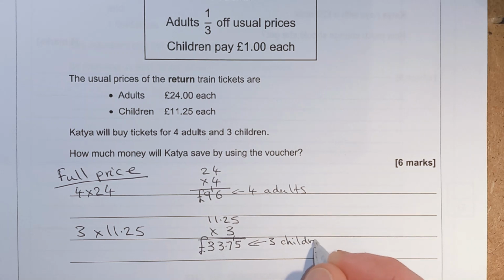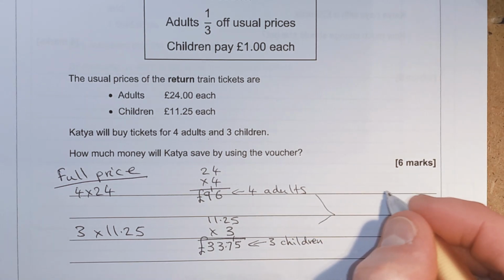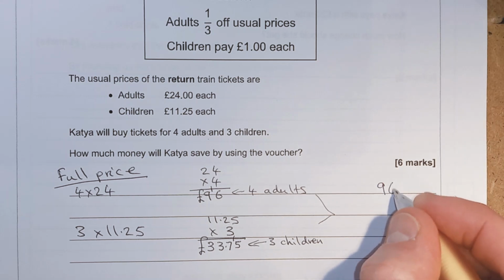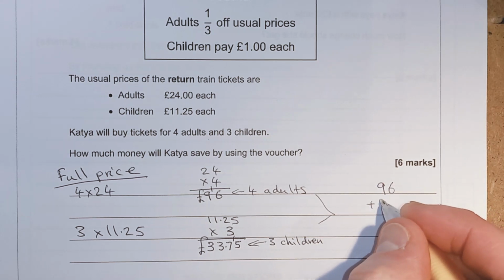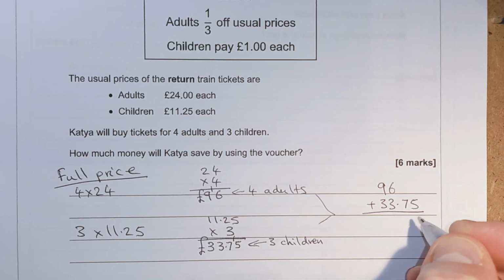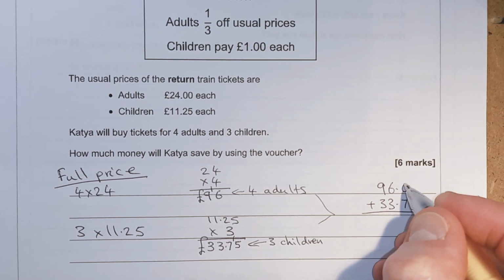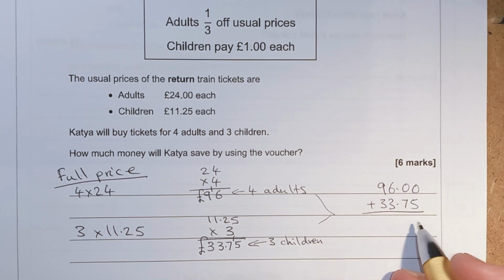is for 3 children. So if we want the total of those, we want £96 plus £33.75. I want something to add these decimal places to, so I'm going to put 0.00 as a placeholder.